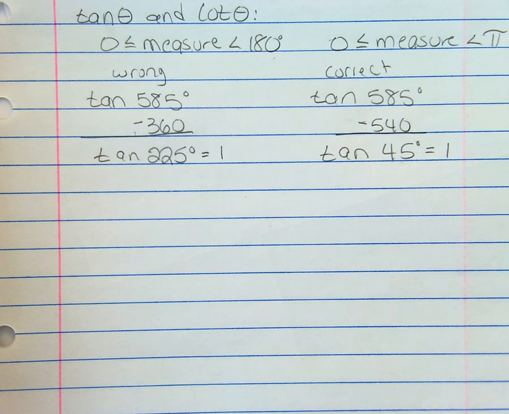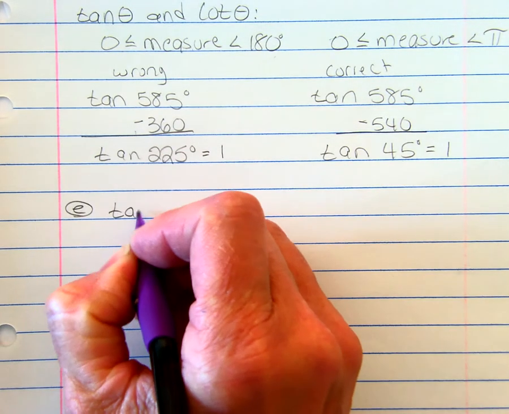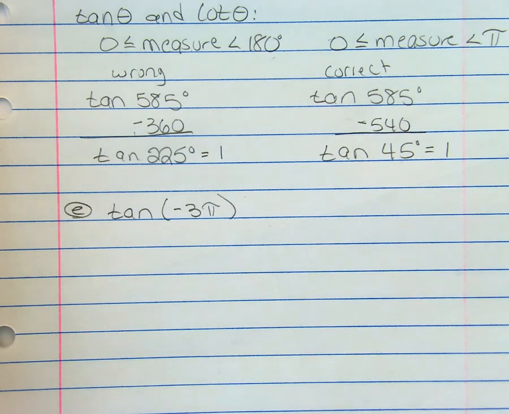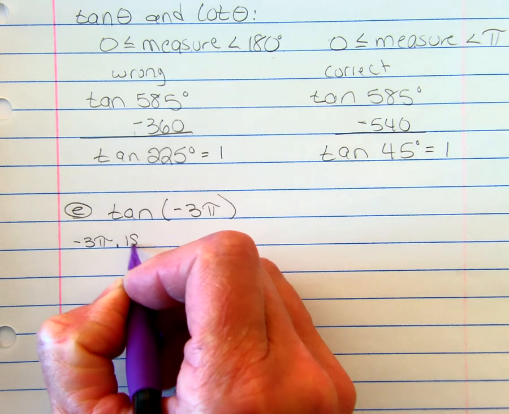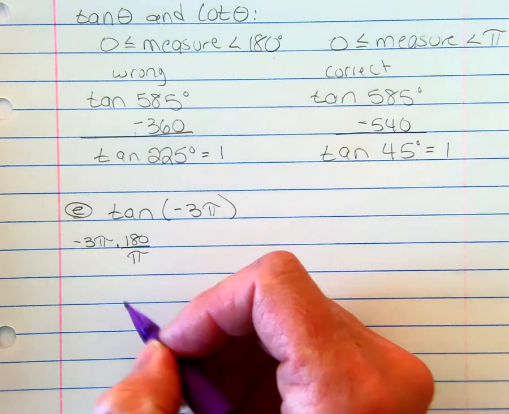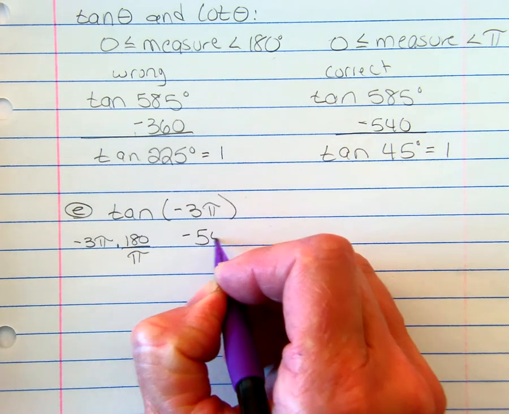Now let's do a couple using tangent and cotangent. So let's see, we left off at D, so let's pick up with letter E. Letter E is the tangent of negative 3 pi. So what we want to do first is go ahead and put this into degrees because it'll be easy for us. So we'll do negative 3 pi times 180 over pi. So write that down. Pi's will cancel. And then if you just do negative 3 times 180, you'll get negative 540.